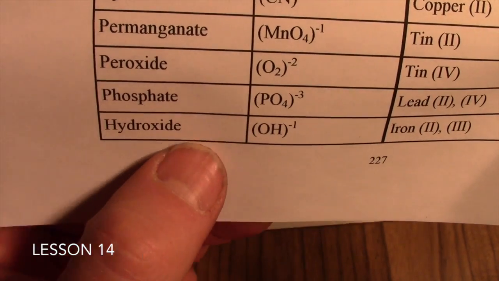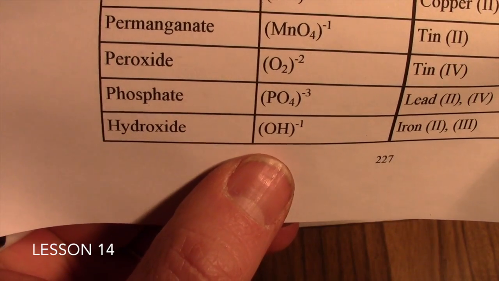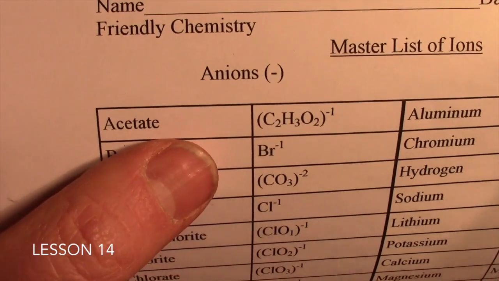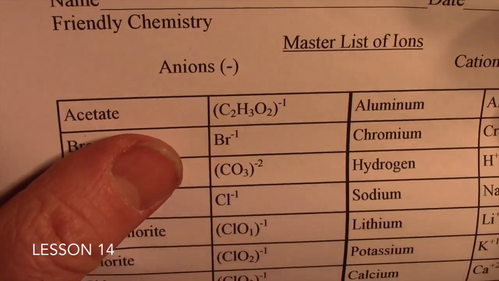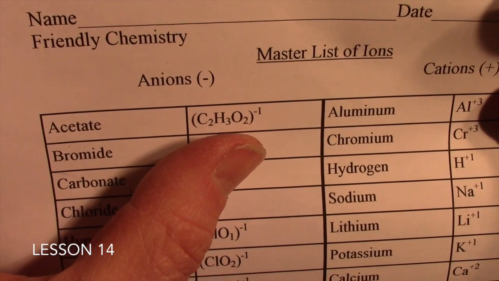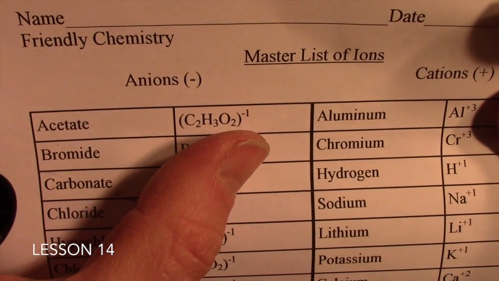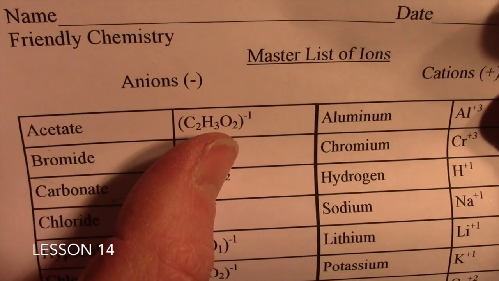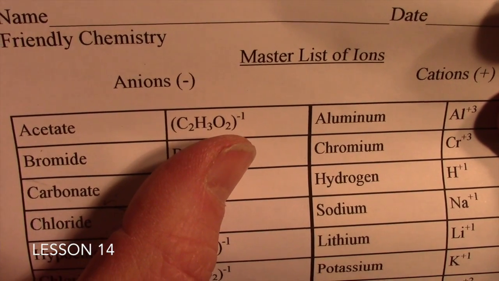Alright, that's hydroxide there. One we skipped at the very top of the list was our acetate. Now, acetate is the only anion we're going to look at that has 3 different elements present. We've got carbons, hydrogens, and oxygens in this ion.